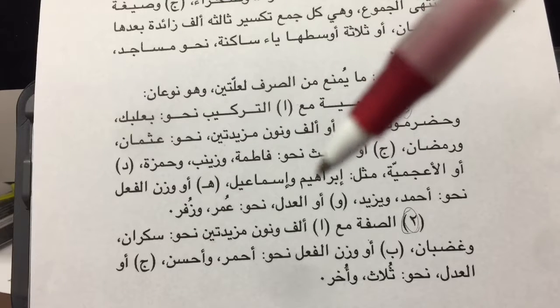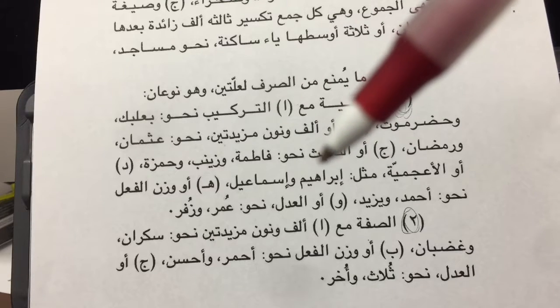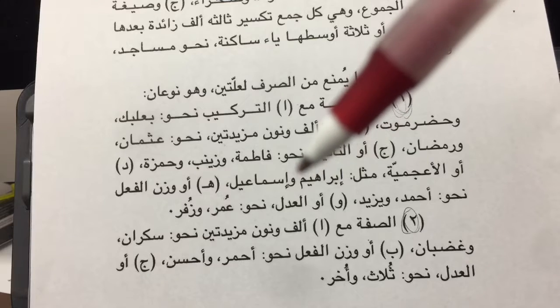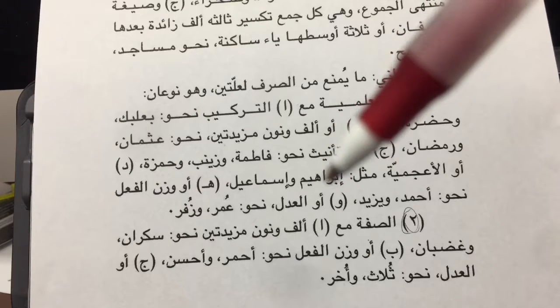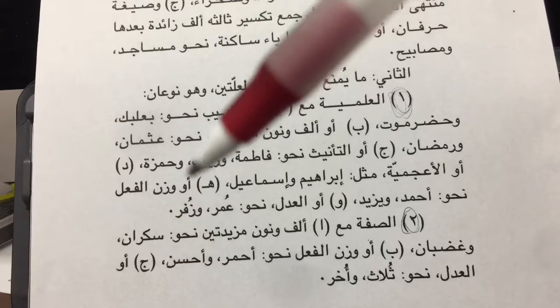So you would say جاء إبراهيم, رأيت إبراهيم, مررت بإبراهيم. It will never accept tanween. You never say Ibrahimun, and it will never accept kasra. You won't say Ibrahimi.